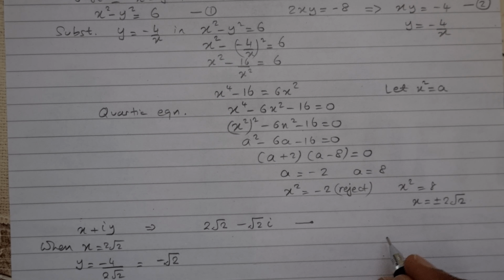And the second one now, when x is equal to -2 root of 2, of course I'm going to get y is equal to -4 divided by -2 root of 2, which comes to plus root of 2.